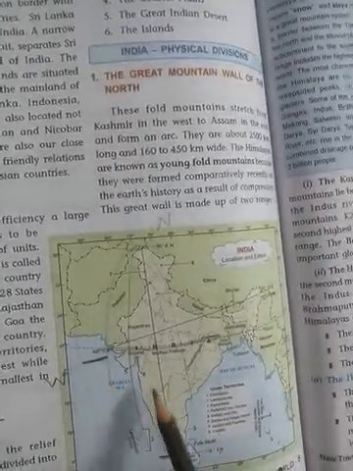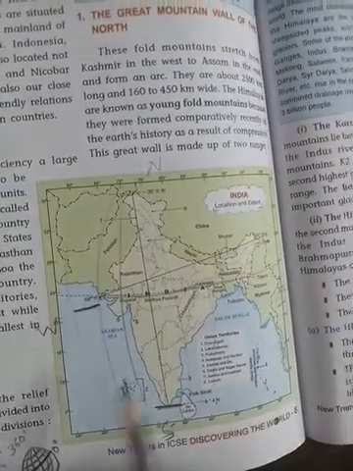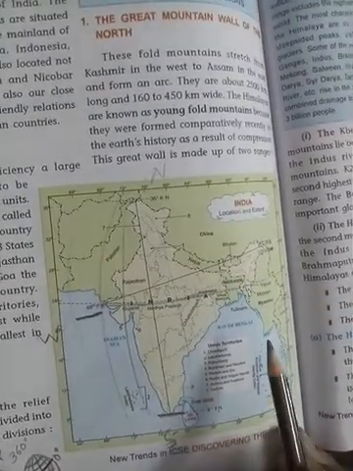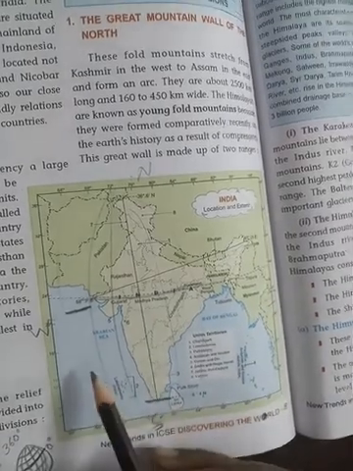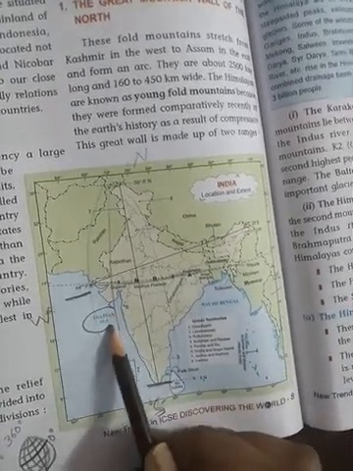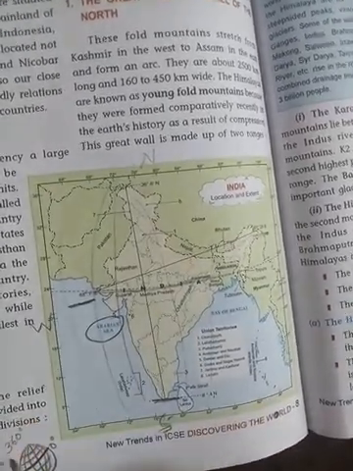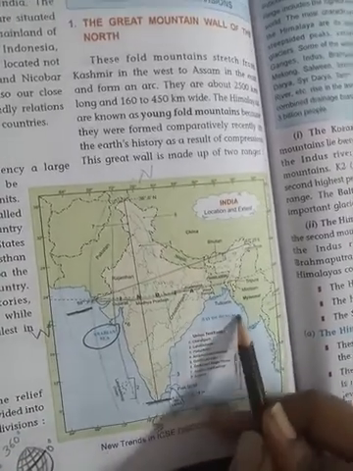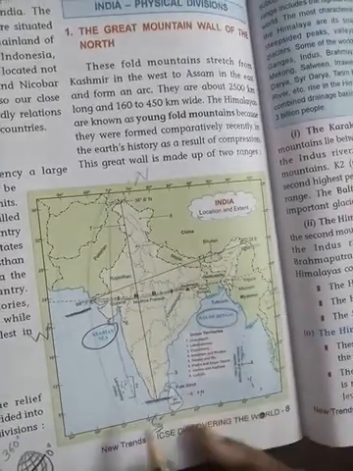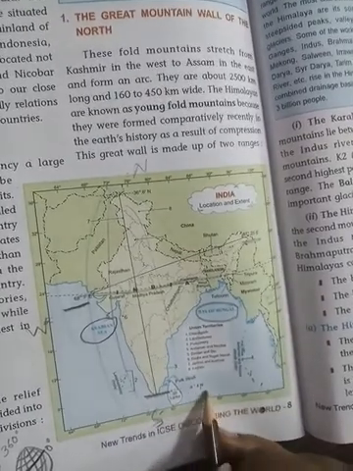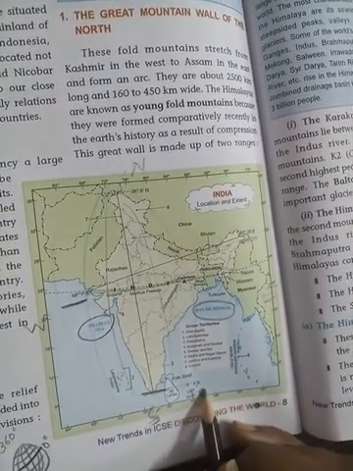Okay, now once again, I will tell you that it is a peninsula. Our country is a peninsula, and it is surrounded by water from three sides. Right, on the western side, we will see the Arabian Sea, and on the eastern side, we will see the Bay of Bengal, and on the southern side, we will see the Indian Ocean.